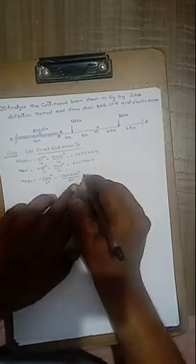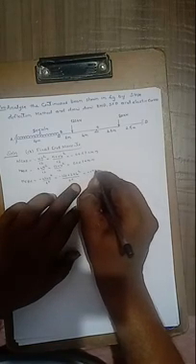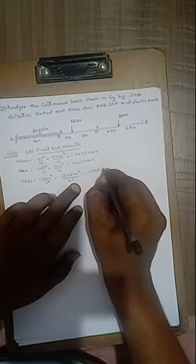That one is minus 106.67 kilonewton meter.